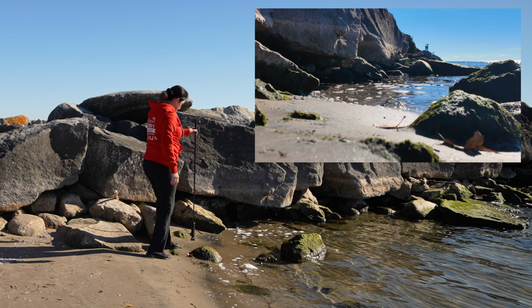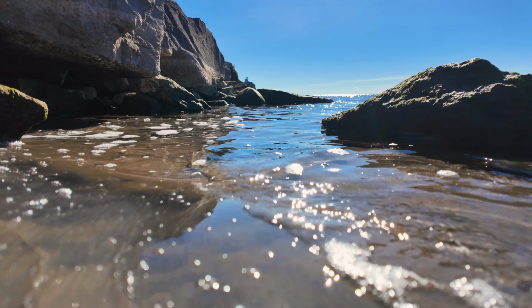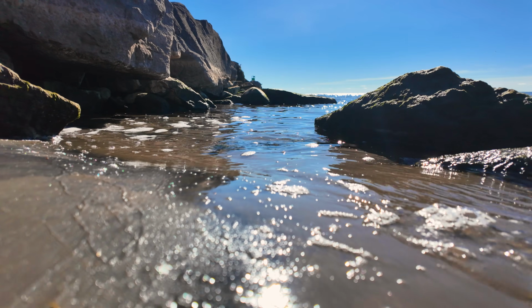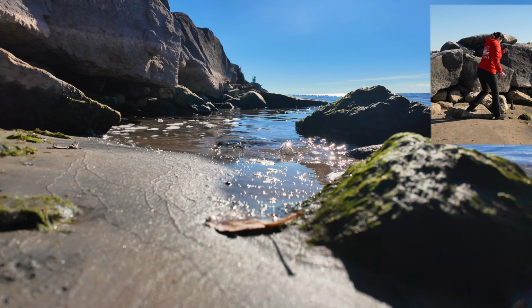I prefer showing the backwards shot as it is more interesting to a viewer. The viewer simply doesn't know what will show up in the frame next during backing up. Just be careful not to trip over the rocks.